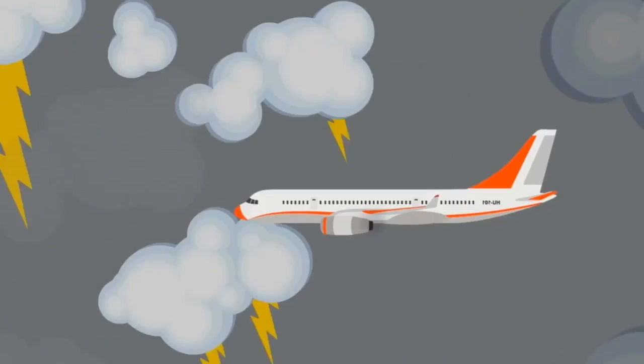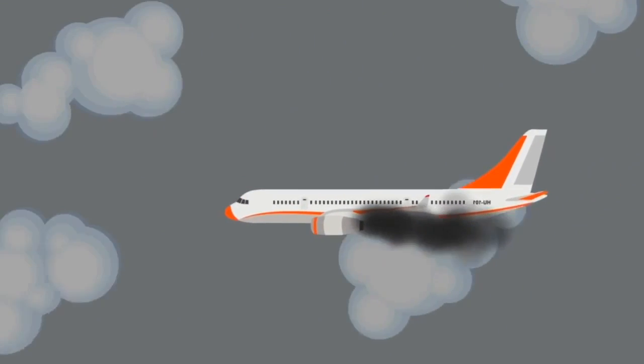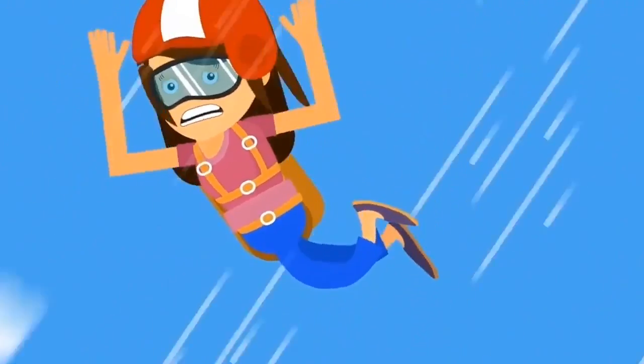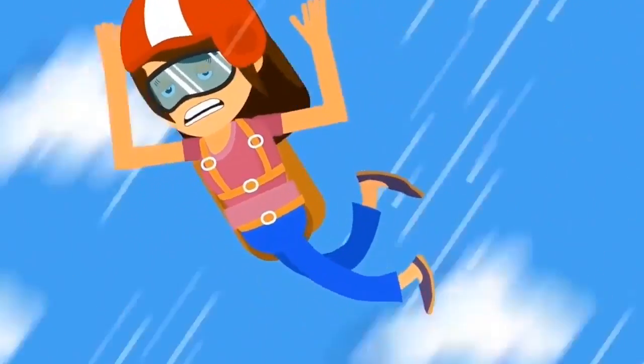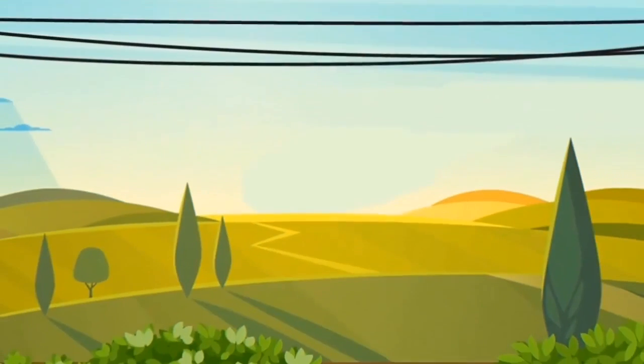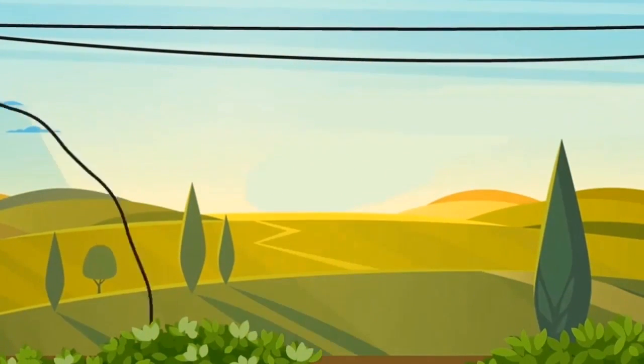Now, let us look at the three non-contact forces around us. The first amongst them is gravity. If you are flying in an airplane that is just about to crash and you jump off, you come down to the earth. This is because the gravity of the earth pulls you towards itself.